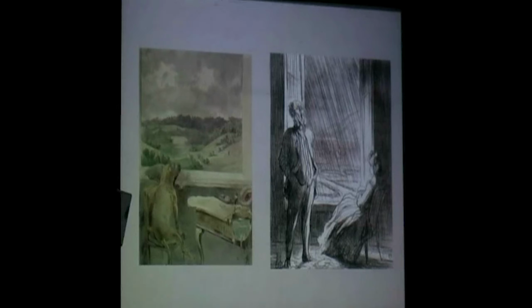And on the right, you have Daumier, the people in the country who overstay their time in the country house to keep up appearances, bored stiff, but still sticking it out. And here, a couple at night, looking at the moon, standing at the window, watercolor.